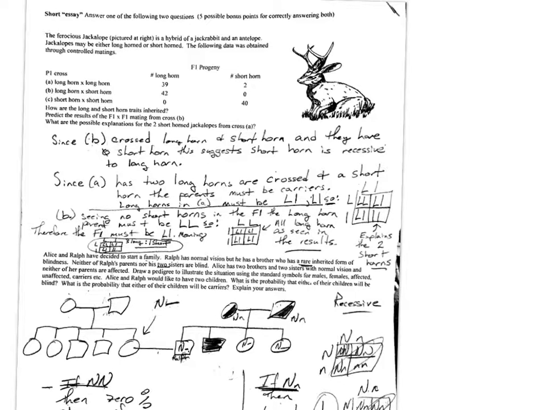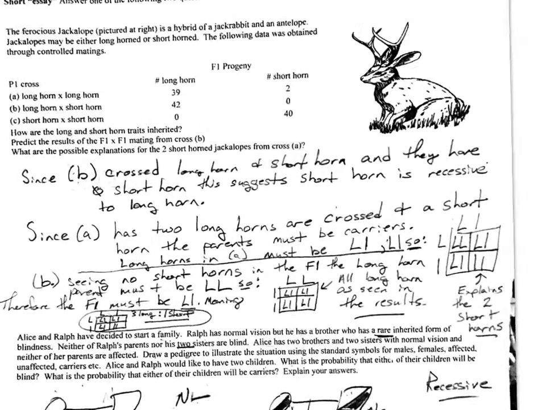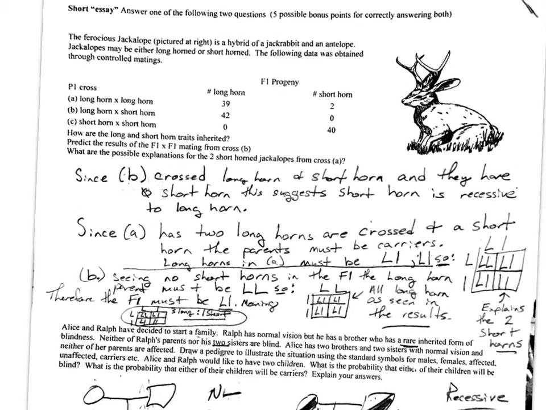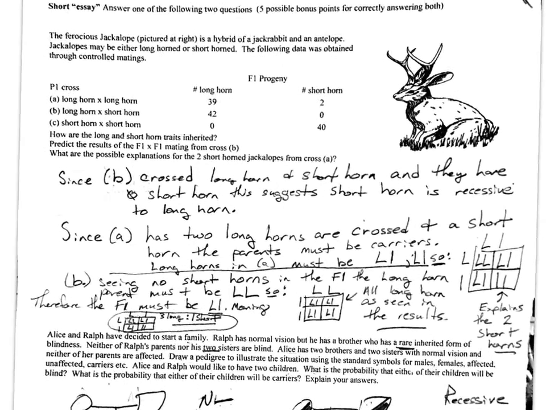So remember, to get the 20% boost on the genetics portion, all you have to do is rewrite the answers in your own words, right? All right, so this problem seemed like it was hard, but actually it was pretty easy. It just took a lot of steps.